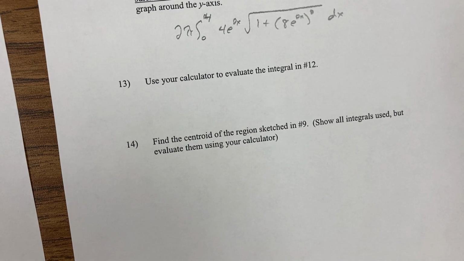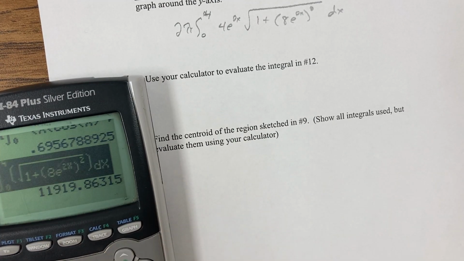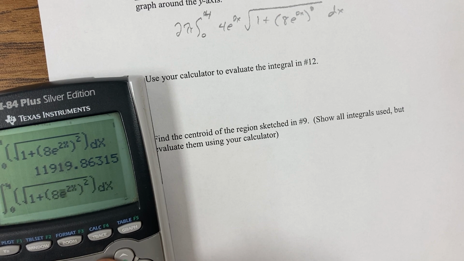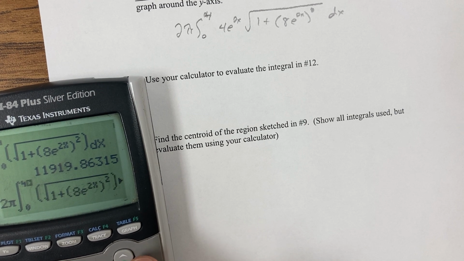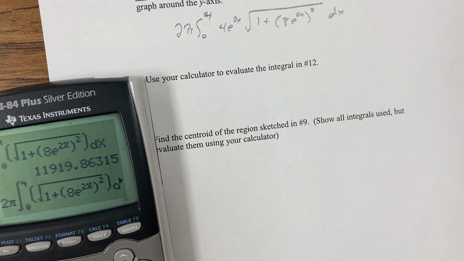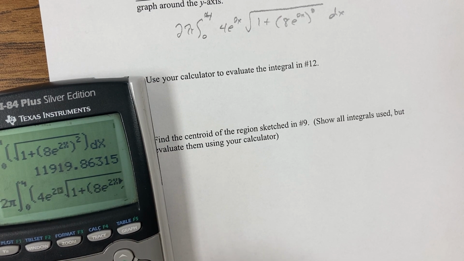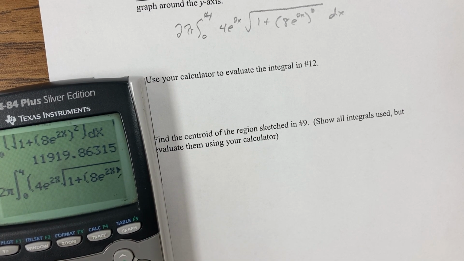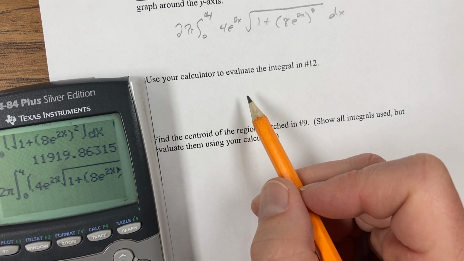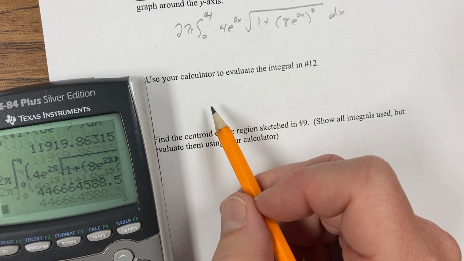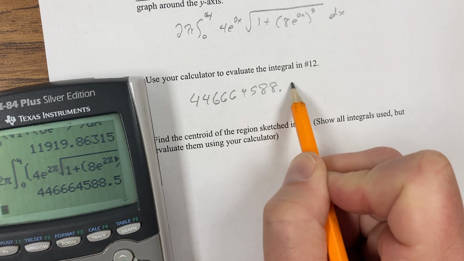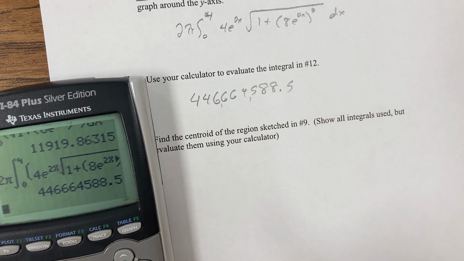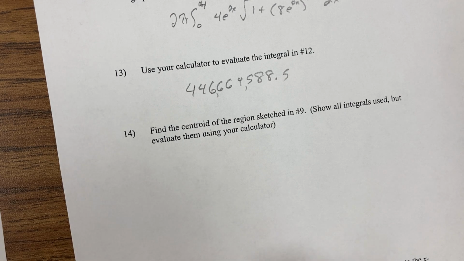Okay, so use our calculator. So here's the nice thing about that. We can just go grab this, and I can go way into the front of it and insert 2 pi, and then go into the front of the square root and insert 4e to the 2x. And we're probably going to get a pretty large number, I would guess. Yeah, holy smokes. 446,664,588.5 square whatever units we'd be working with.